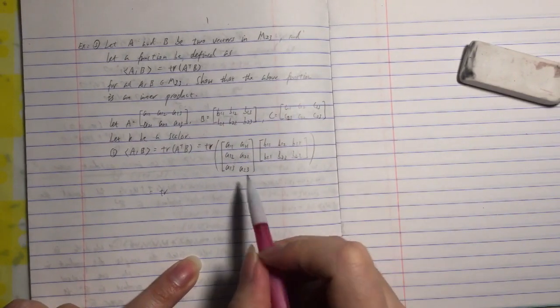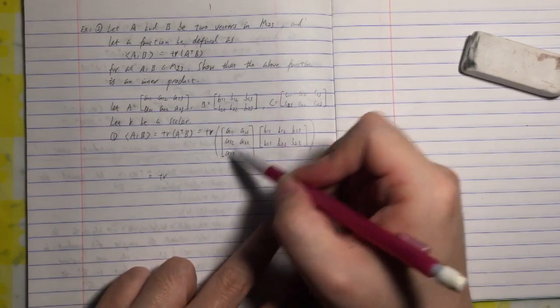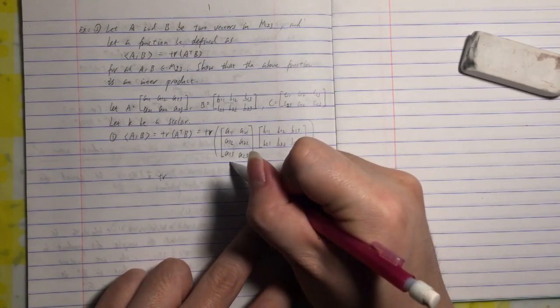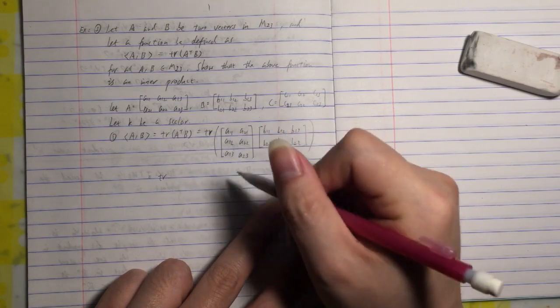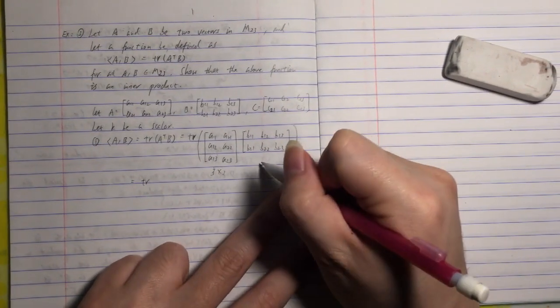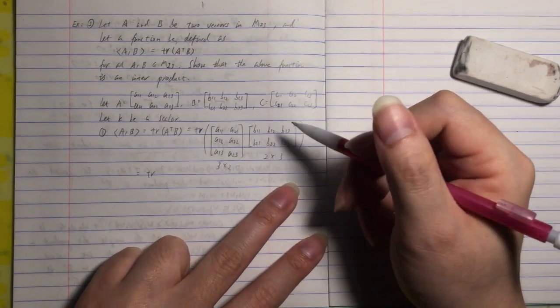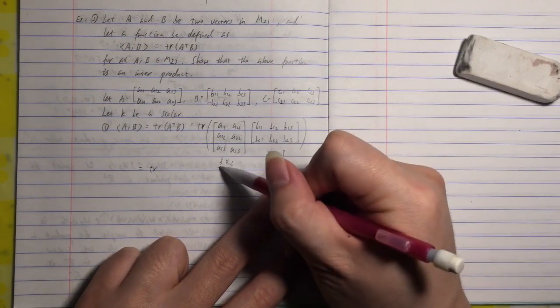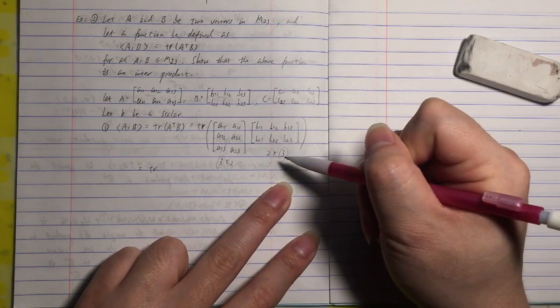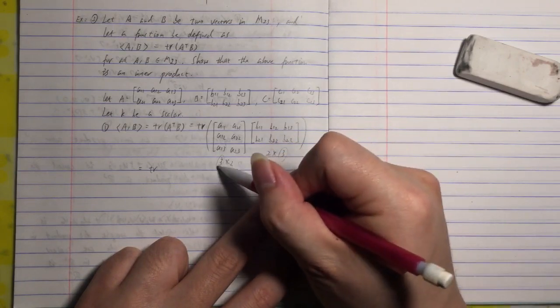When we multiply, what's the size of this matrix? Here, the first matrix is 3 by 2, with 3 rows and 2 columns. The second matrix is 2 by 3, with 2 rows and 3 columns. If we multiply these 2 matrices, the resulting matrix will have 3 rows and 3 columns.